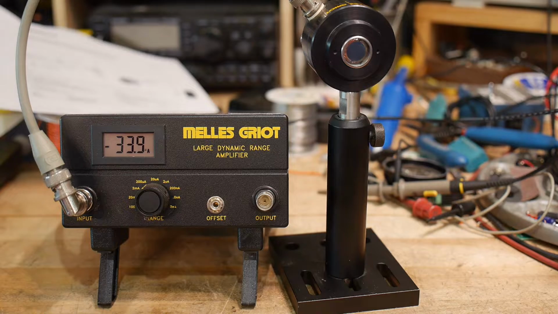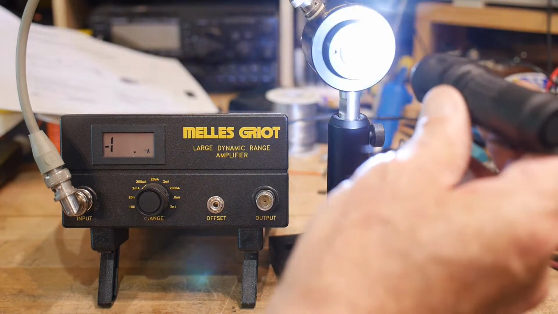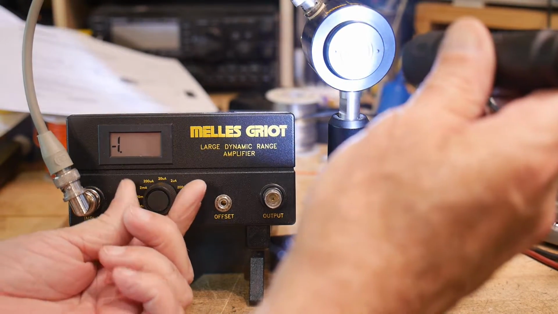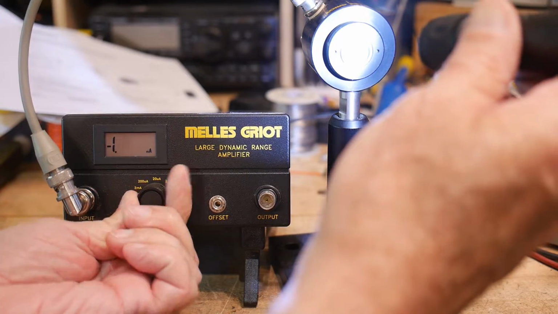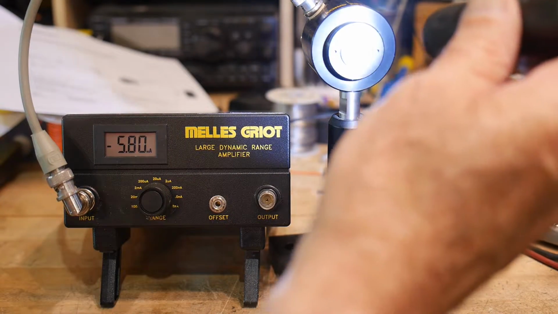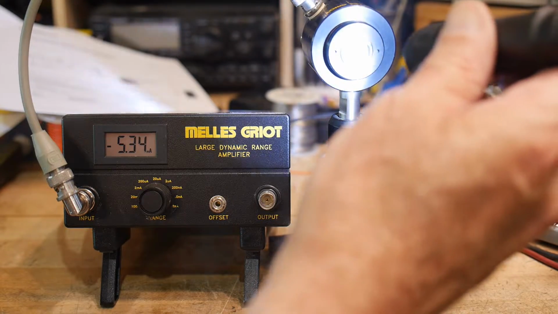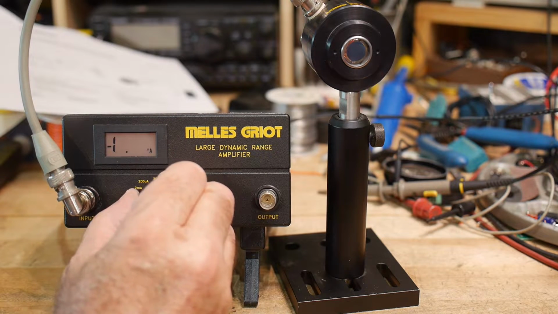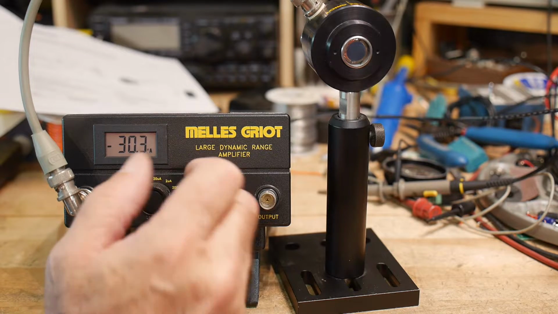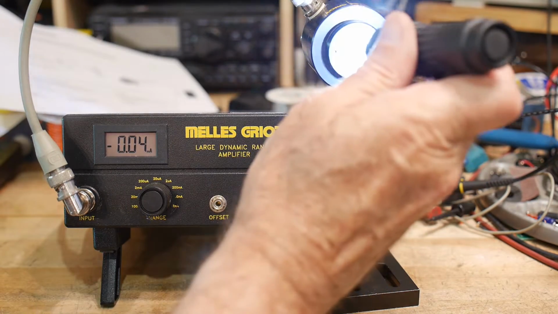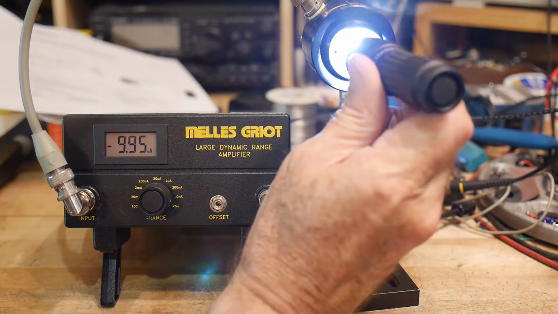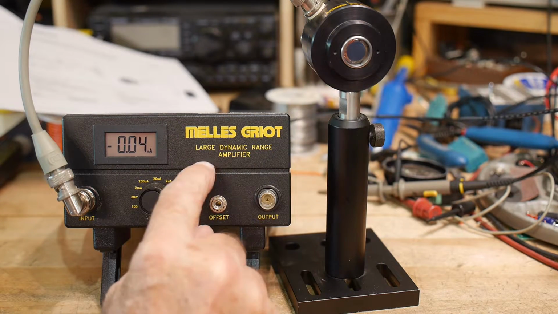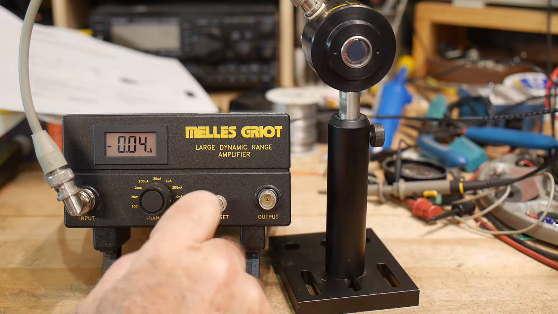And if I shine a bright light on it, I'm going to get a flashlight here. I'm going to shine a very bright light on it. It saturates, so we're going to have to change the range. And I went the wrong way. There we go. So we're measuring 6 milliamps. So we went from 300 microamps to 11 milliamps. That's a pretty wide range, and that's why it says large dynamic range amplifier.